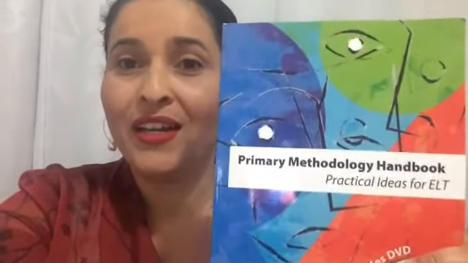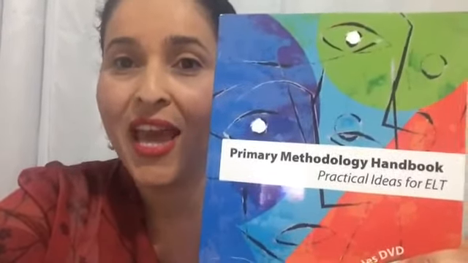So that was the grammar translation method. If you want to learn more about methods and approaches, this is an awesome book. It's Primary Methodology Handbook by Richmond. It comes with a CD.